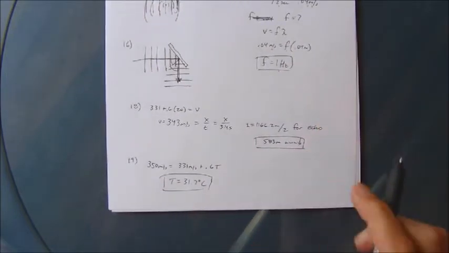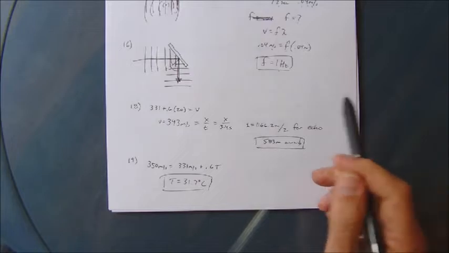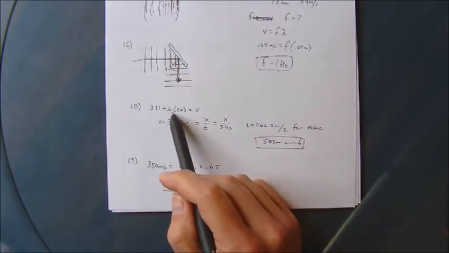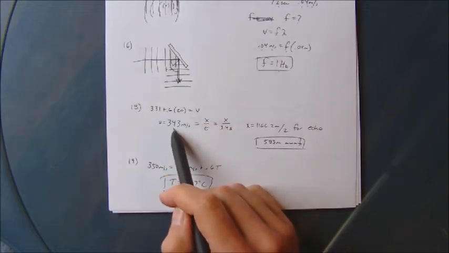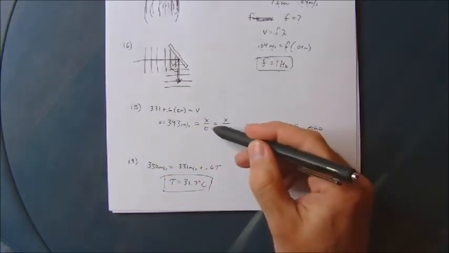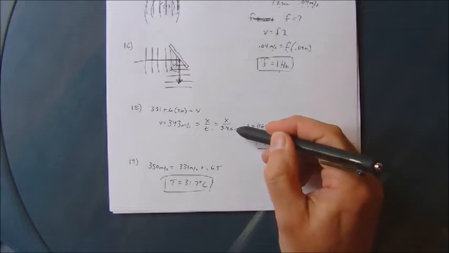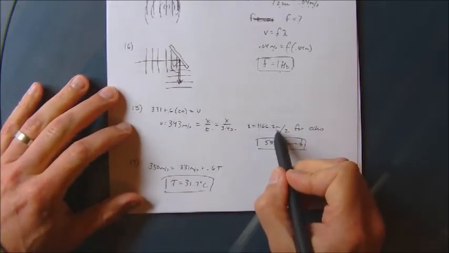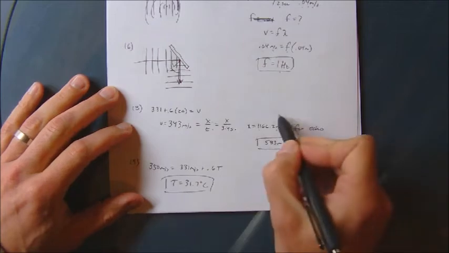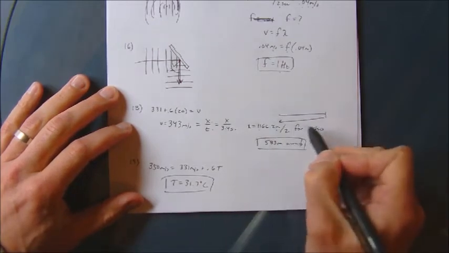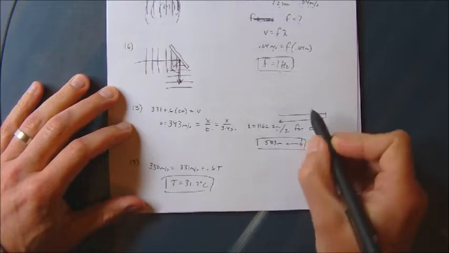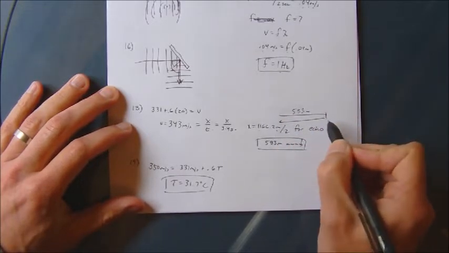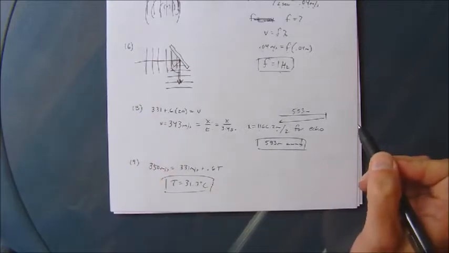18. We are given a temperature of 20. We plug that into 331 plus 0.6 times 20. We get the velocity of 343. That equals distance over time. Time is 3.4 seconds, so I know it travels 1166.2 meters. But it's an echo, so it goes out and back in that amount of time. So I know this must be 583 meters to get to the wall, 583 meters back.